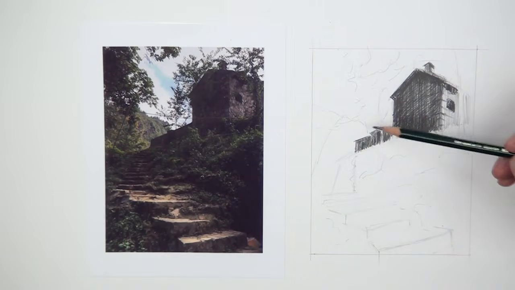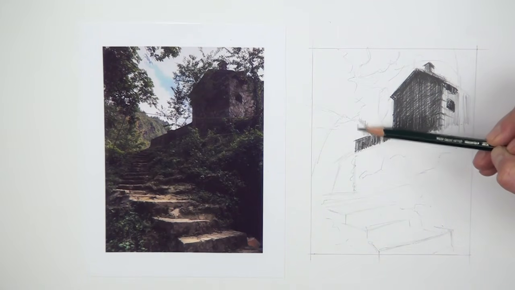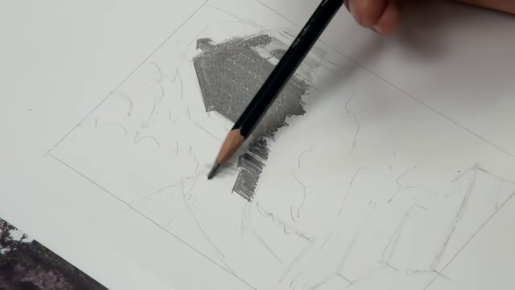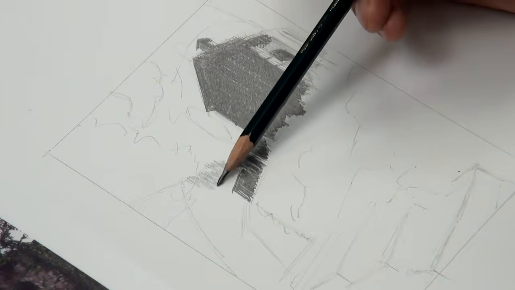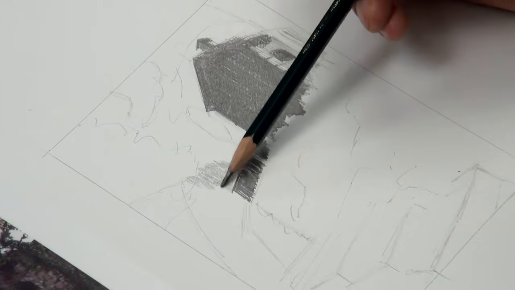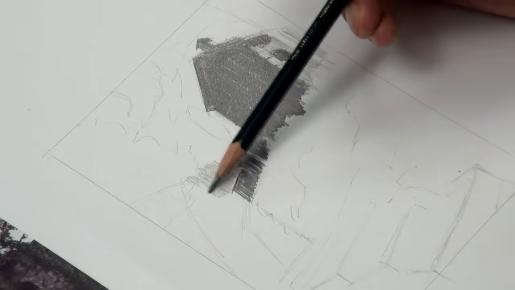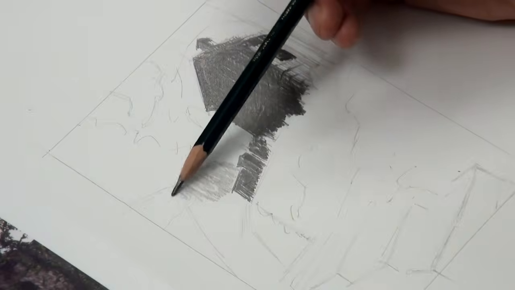And then back to the HB. For this area of distant trees, I'm going to use much lighter pressure. It's in the distance. So aerial perspective says that anything that's in the distance is lighter than it is in the foreground, is a more muted tone. And I'm using short, sharp marks. And what I'm hoping that will do is just give the impression of tree lines, but quite heavy, dense tree lines in the distance, rather than just using one solid shape.